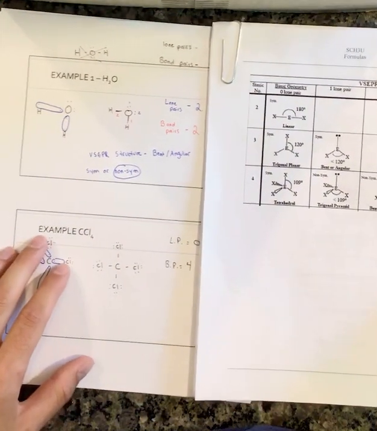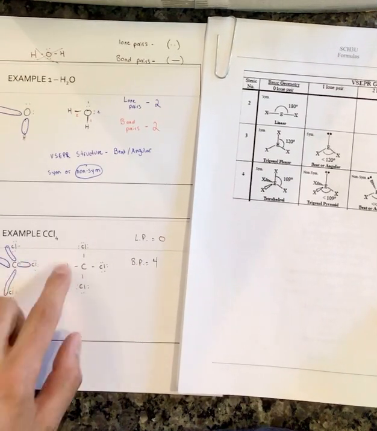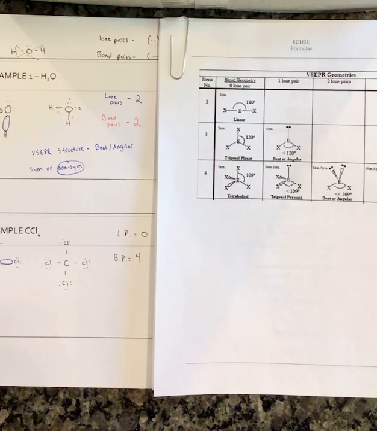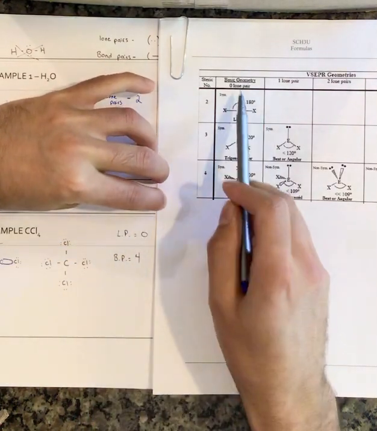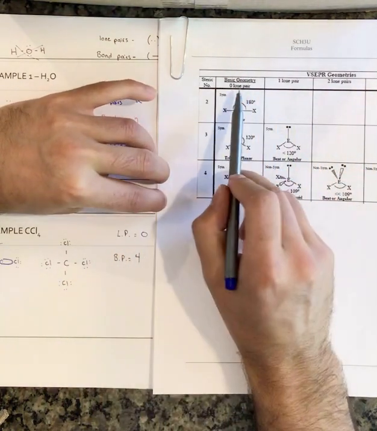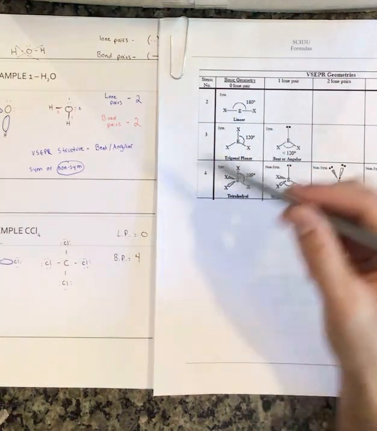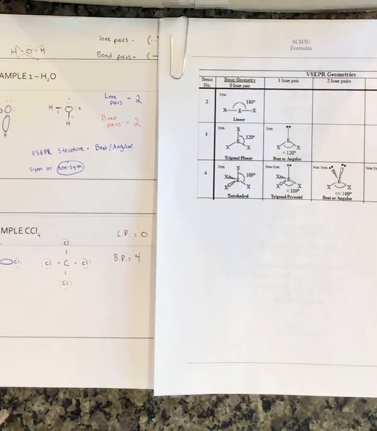Okay, I'm going to try and get this all in here. I don't need that structure. I need this structure here, so I'm going to pull over. All right, so let's look at this next one here. We're trying to figure out the shape. The first thing we need to do is look at how many lone pairs we have, because that tells us. In this case, we have 0 lone pairs. Now, this time, we have 3 options, so we need to be careful of what we're picking.